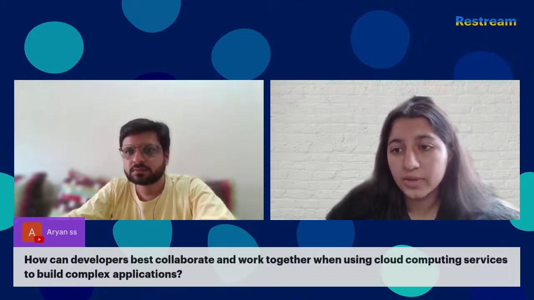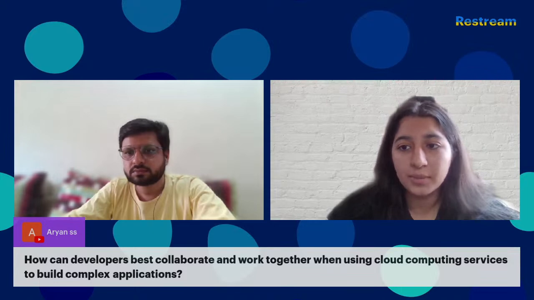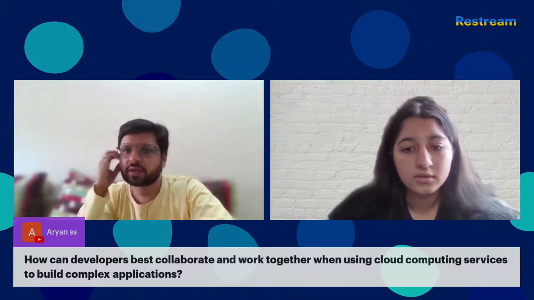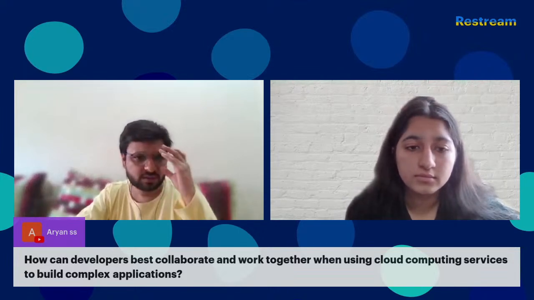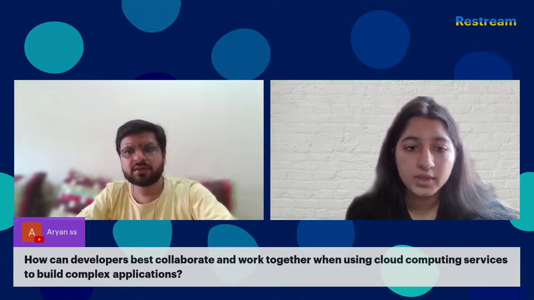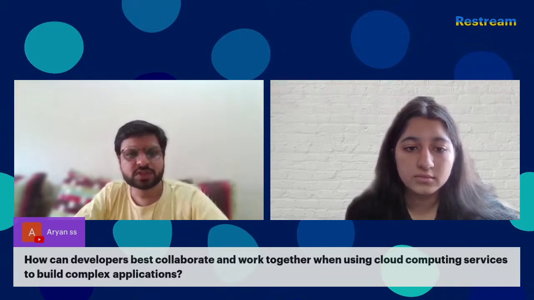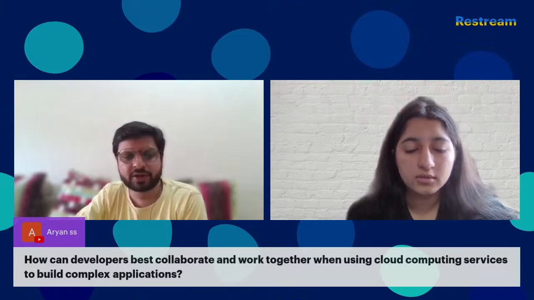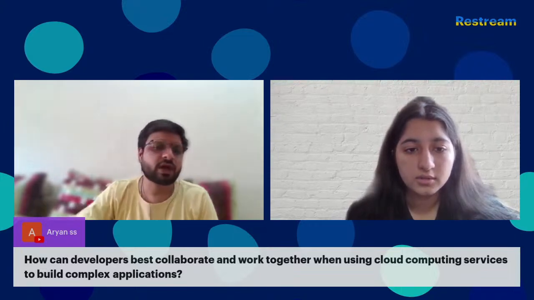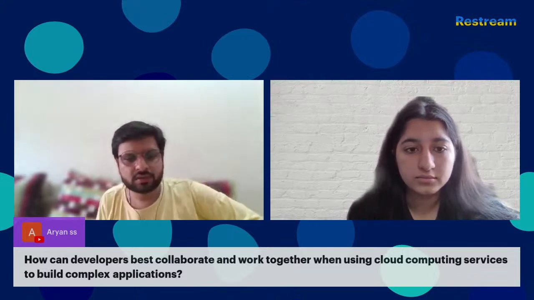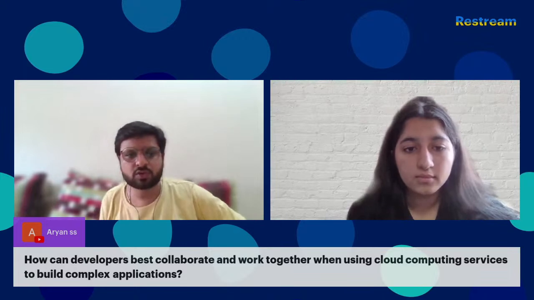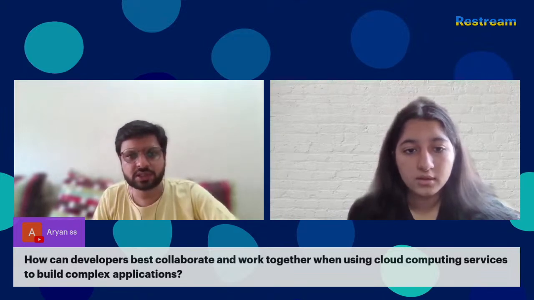Okay, moving on to the next question. How can developers best collaborate and work together when using cloud computing services to build complex applications? Okay. I mean, the question is not very straightforward. Let me try to understand the question. The developers can collaborate with each other, and the collaboration really happens at the code level. On the cloud computing service level, there's no collaboration as such, unless you are working in a team and then you are collaborating.